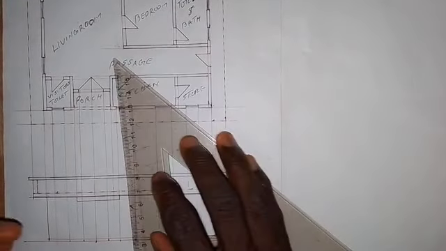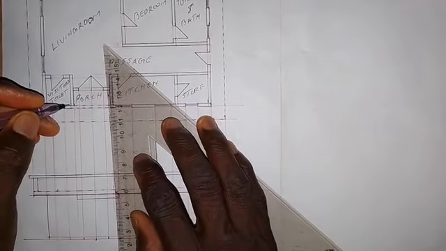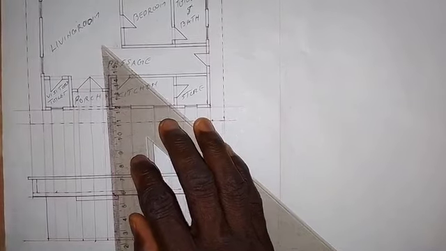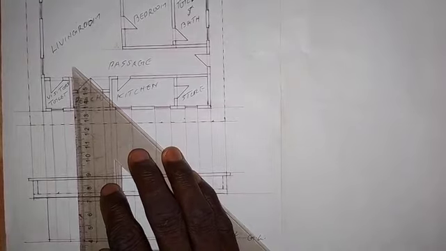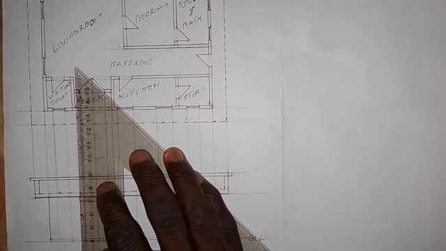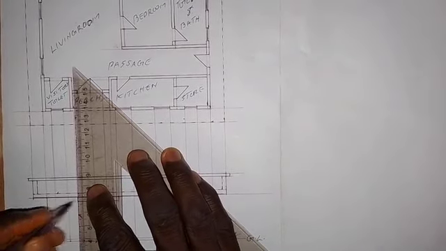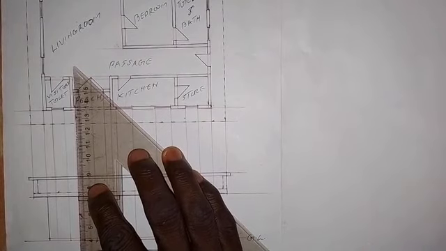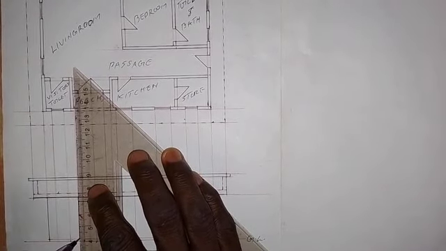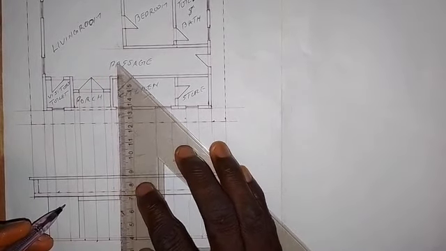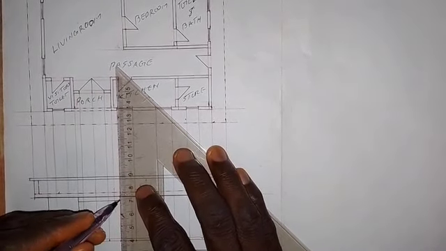And then for the beam to be here, we are going to have the edge of a wall here. So I need to make this a thick line down here, and also this should be a thick line down.